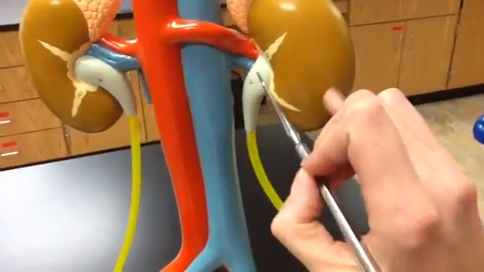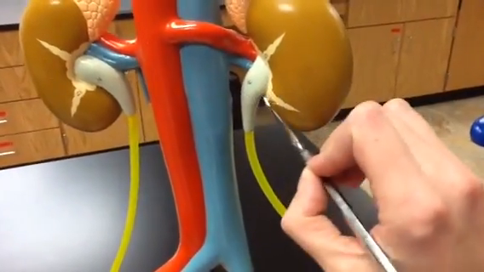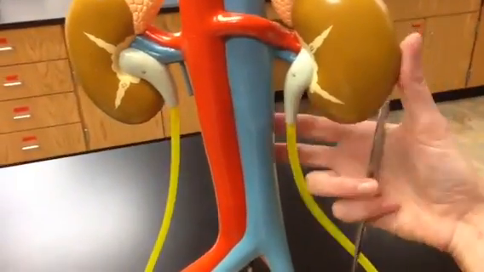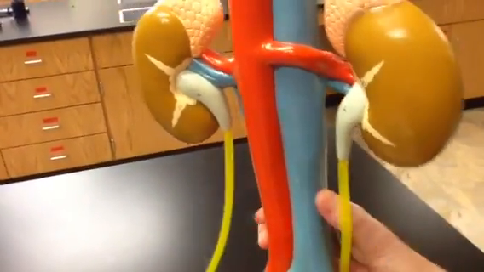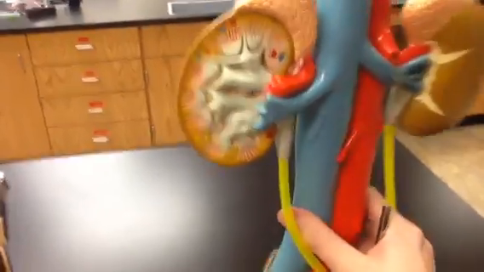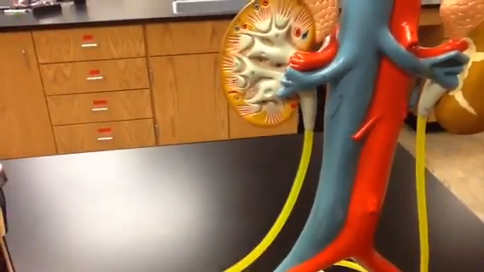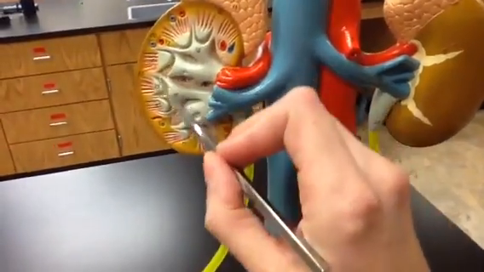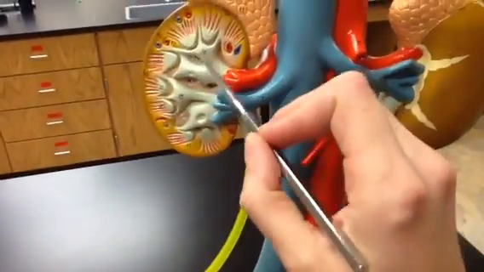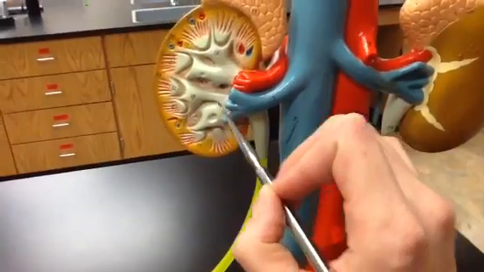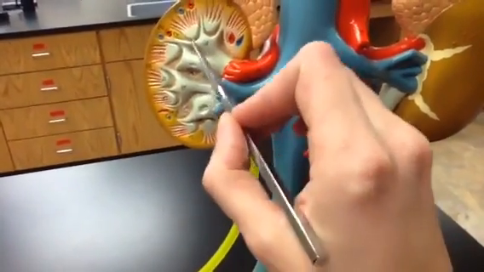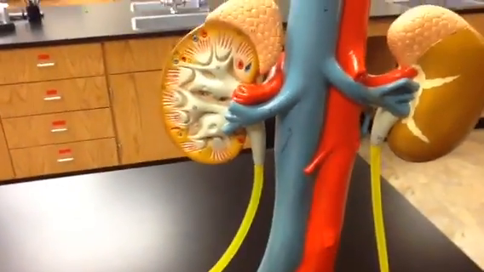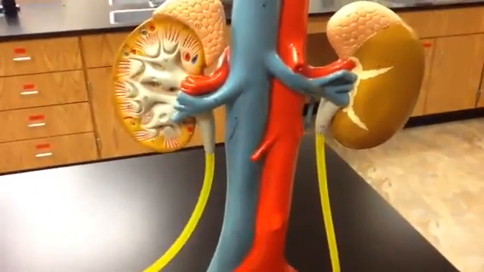Okay, so the renal pelvis is this enlargement right here, which connects down to the ureter. Okay, last kidney part, back on the other side, is the renal sinus, and that is the area of the kidney right in here where the calyces and the artery and vein are going to sit. So this area right here is your renal sinus. Okay, then the rest are new things.